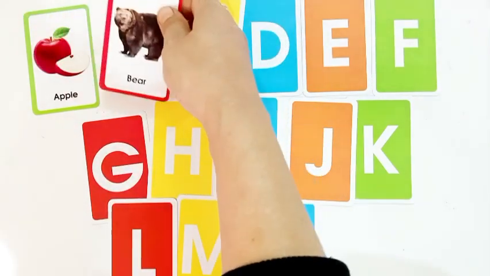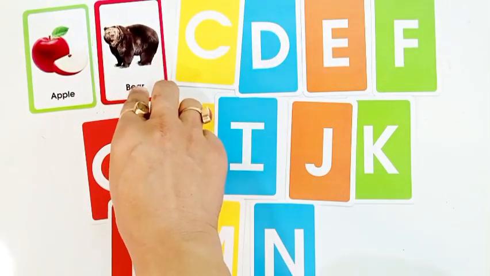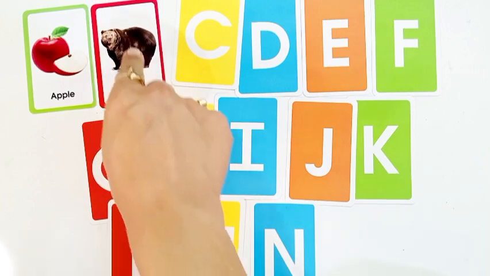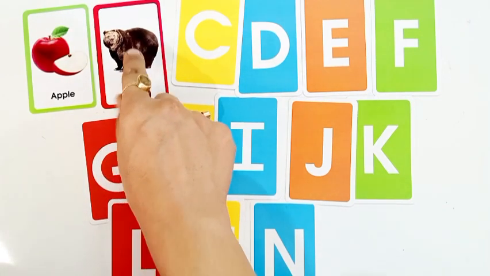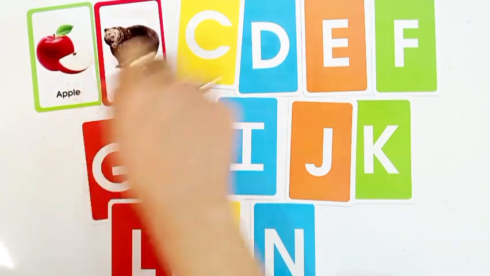B. B for bear. B-E-A-R, bear. This is bear. B for bear.